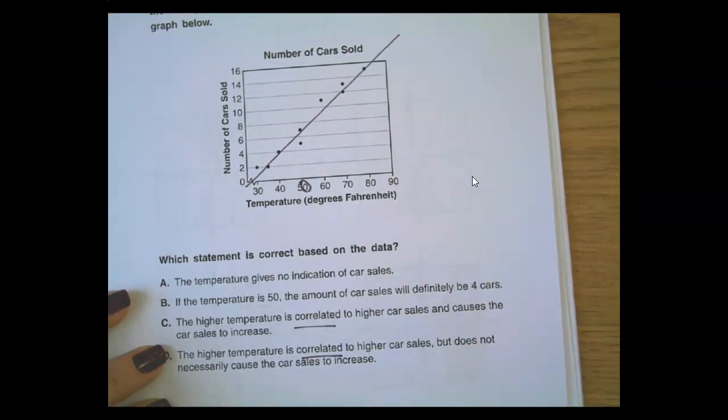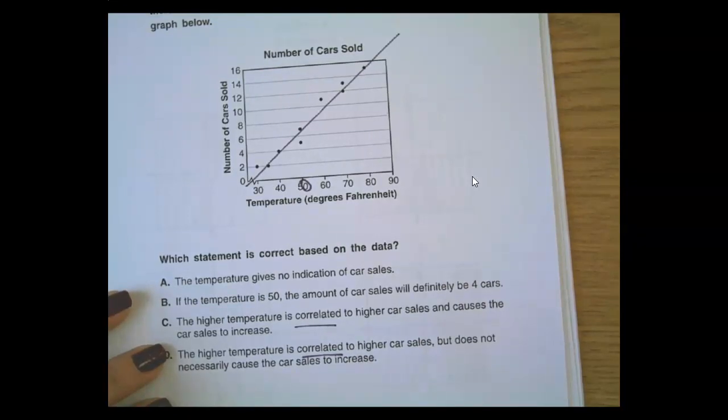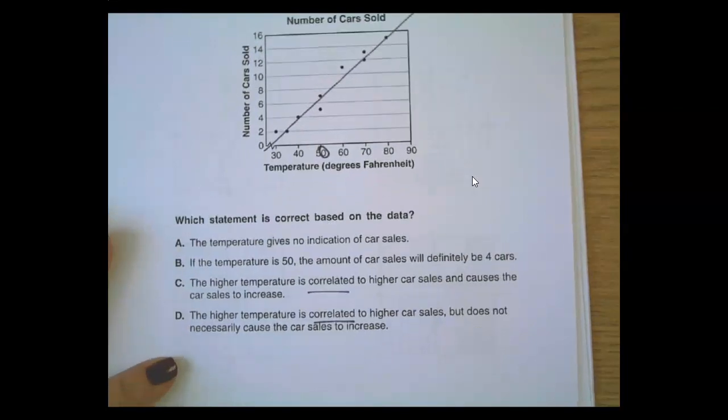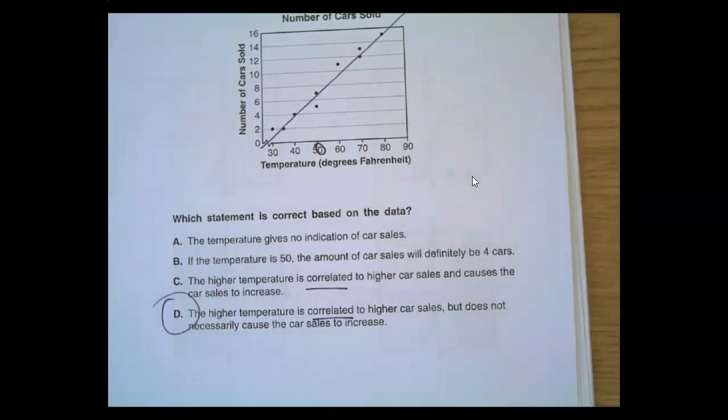Does high temperatures correlate with higher car sales? So are you trying to tell me when it's winter anywhere in the world that they don't sell cars? That is not true. So this one is almost like one of those things that you have to think about. One does not correlate with the other. Yes, maybe I want to go out and look at cars when the temperature is higher, but if I need a car and it's wintertime, I'm going to get a new car. So the answer is D.